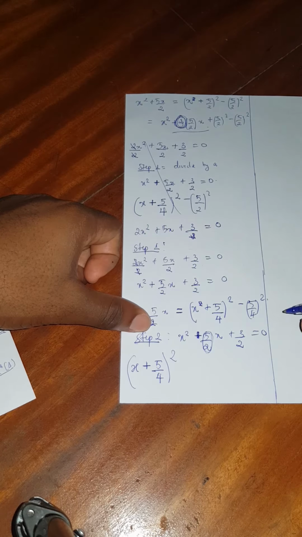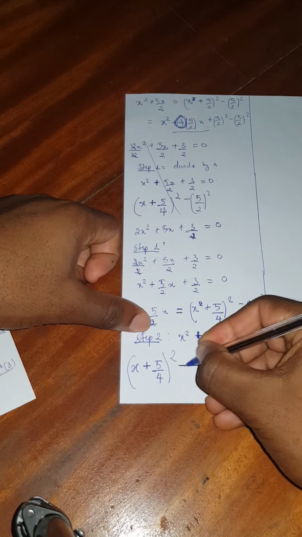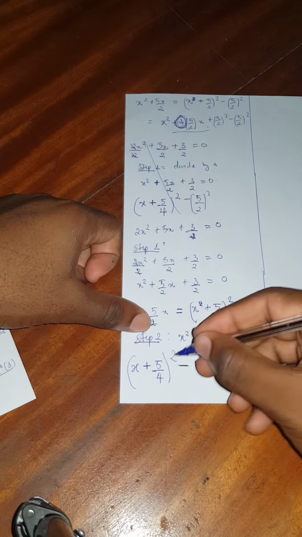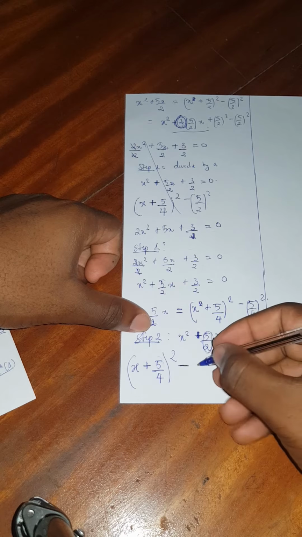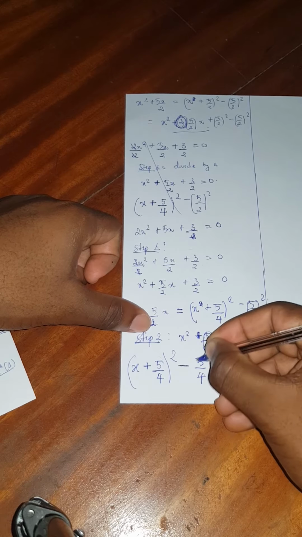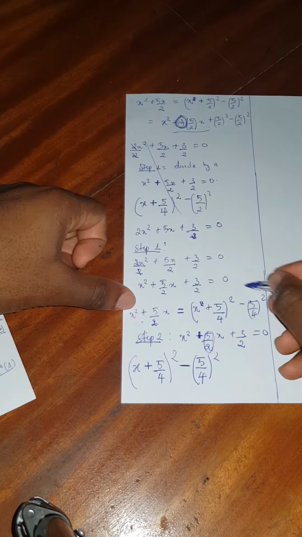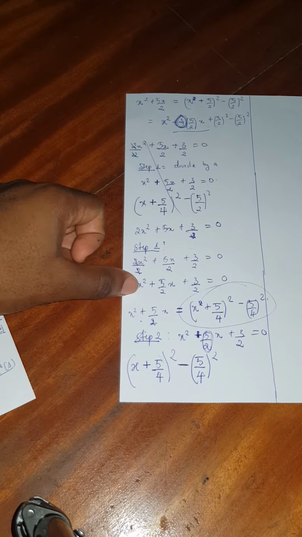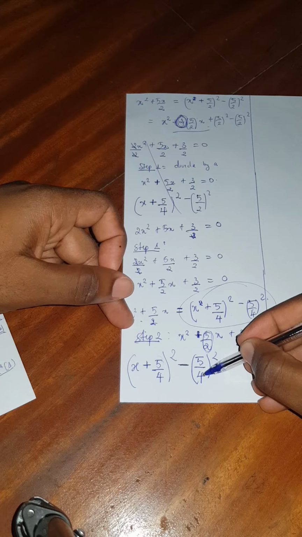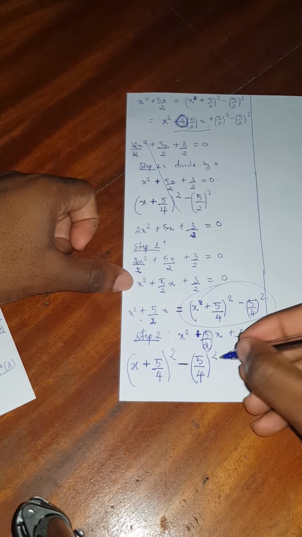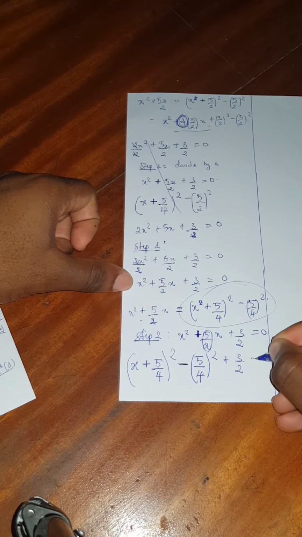Then in addition to that, you do a minus. Always put the minus outside the bracket when you've squared it. A minus, you take the same coefficient you found here, you put 5 all over 4. Then you square that coefficient and you're going to have this value that I've given you. You can prove it and you're going to have the same thing here. So you have this, all plus 3 all over 2 is equal to 0.